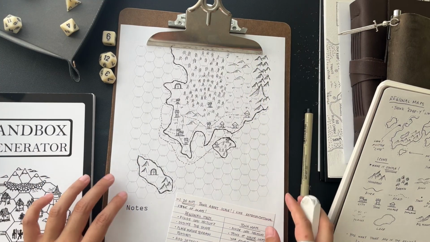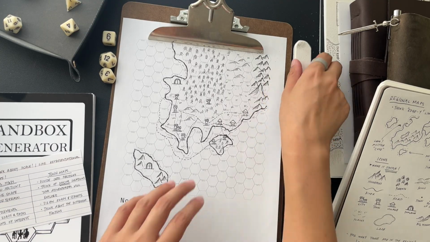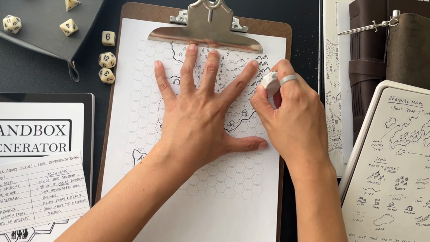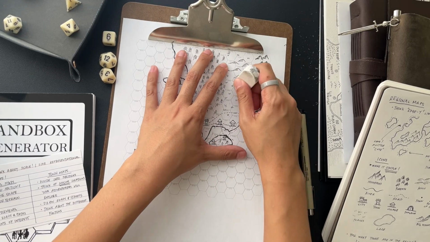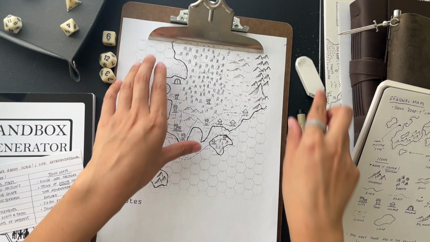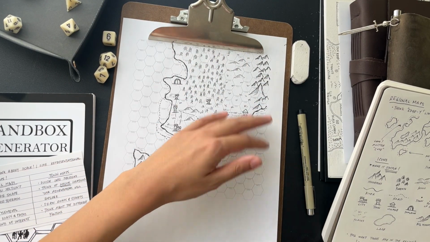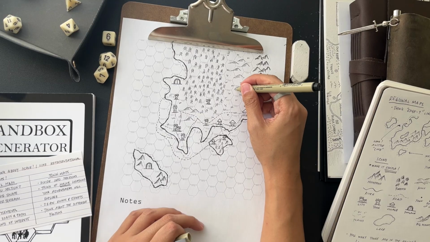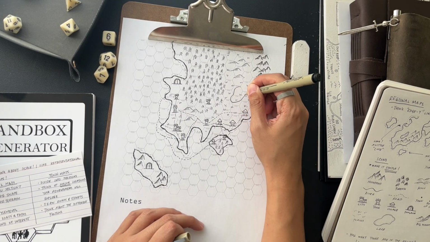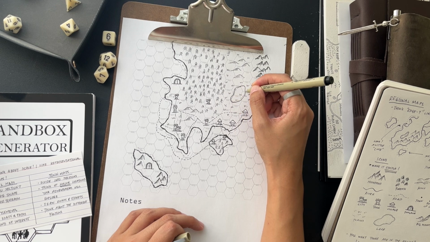I personally like black and white more, but of course, that is up to you. Oh, you know what? Maybe I can fit a lake in here. Let's try that. So I'll do a little lake here. And then I'll go like this.